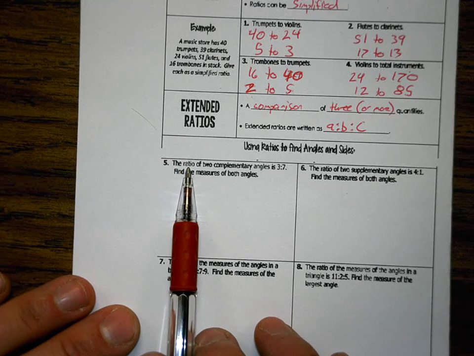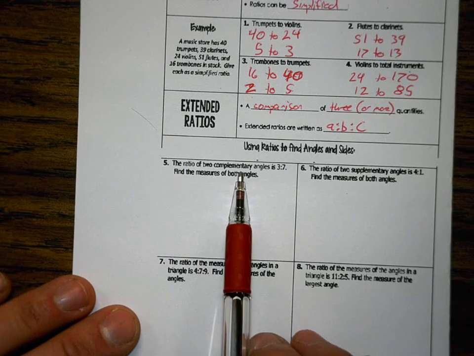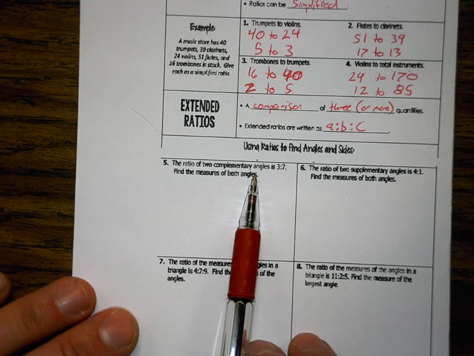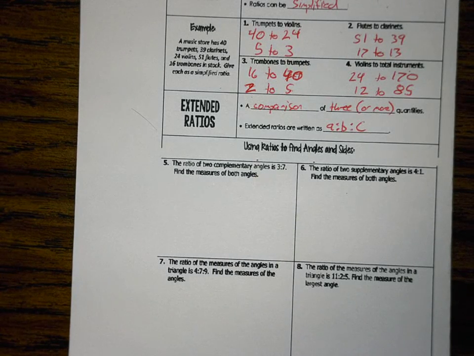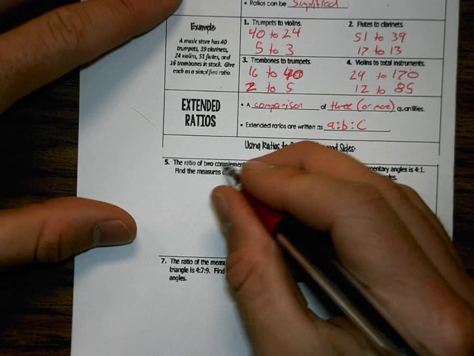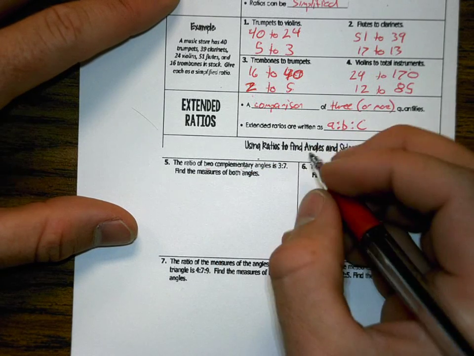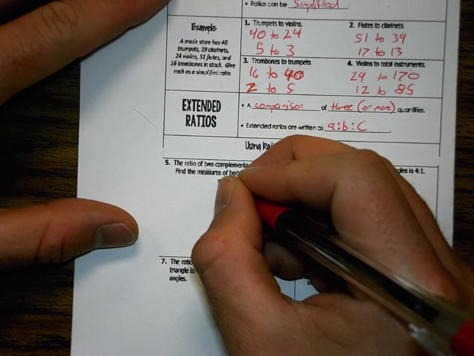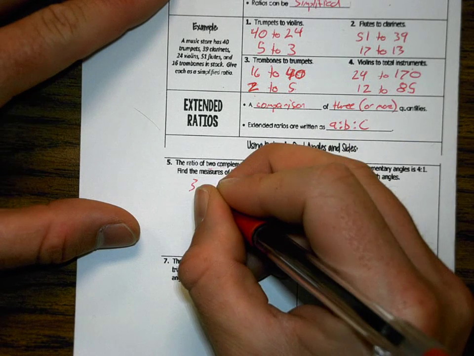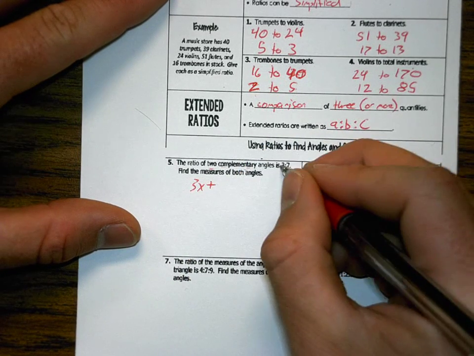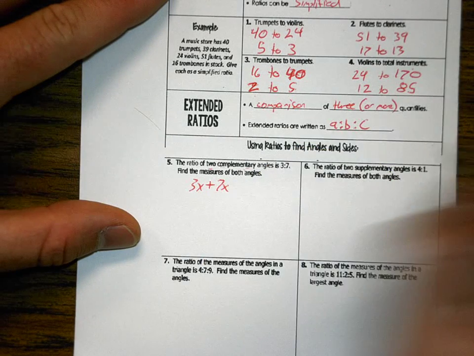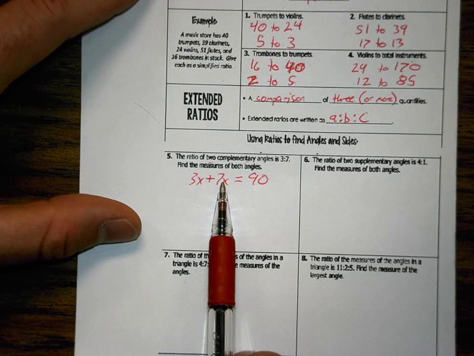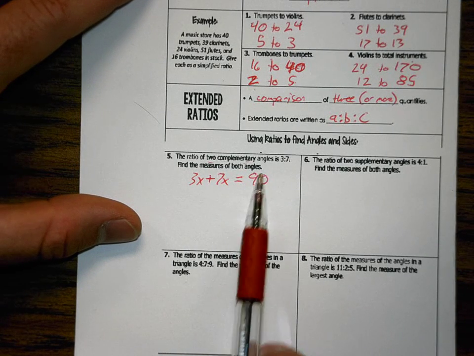The ratio of two complementary angles is 3 to 7. Find the measure of both angles. So the ratio means this angle is 3 to every 7 of this angle. What does complementary angles mean? They add up to 90 degrees. So that means that 3x plus 7x equals 90. This is my ratio, 3 to 7. I'm comparing these two. They both have to equal 90.